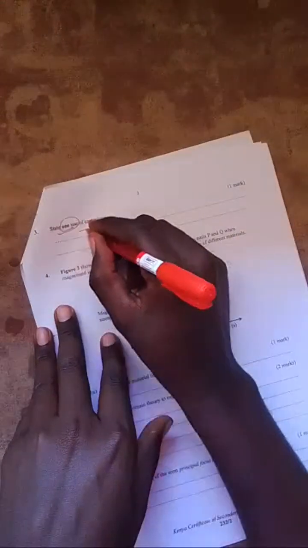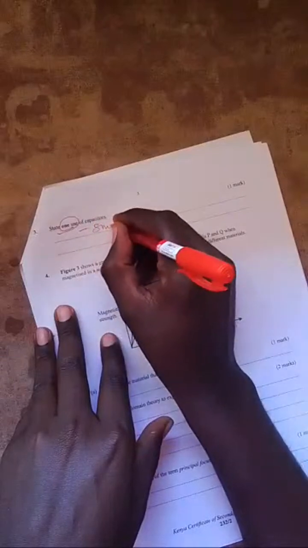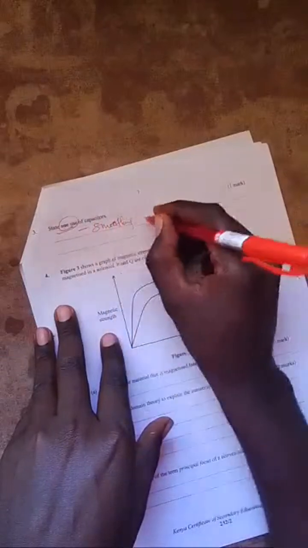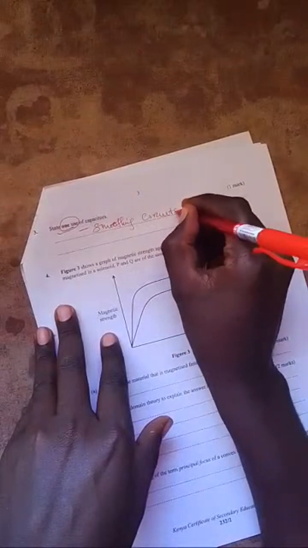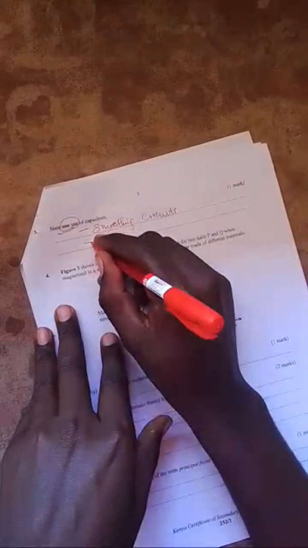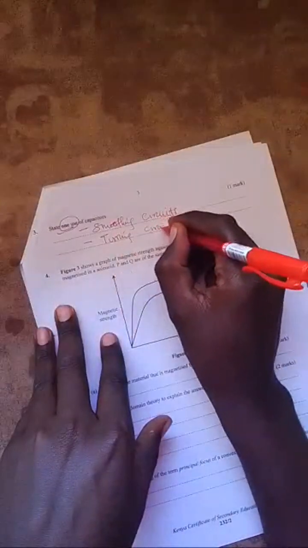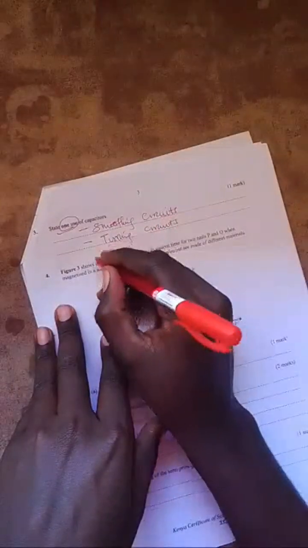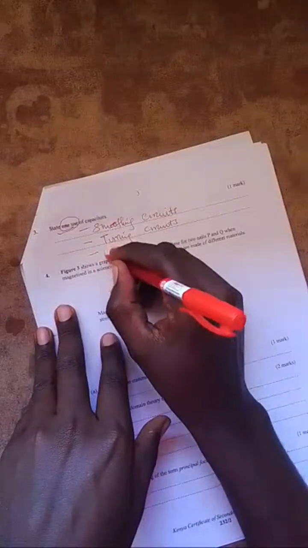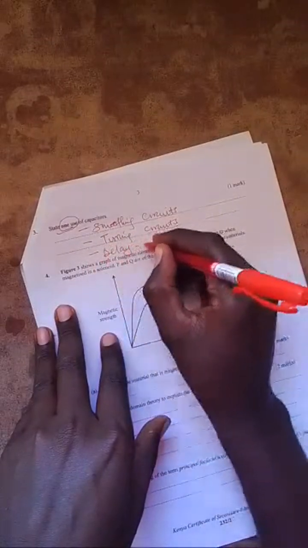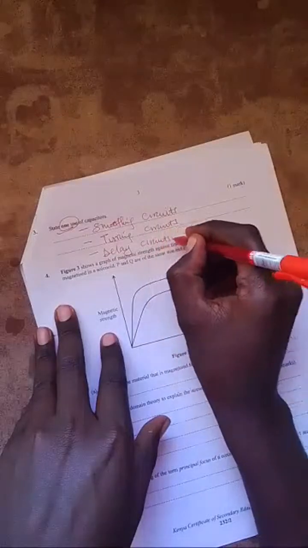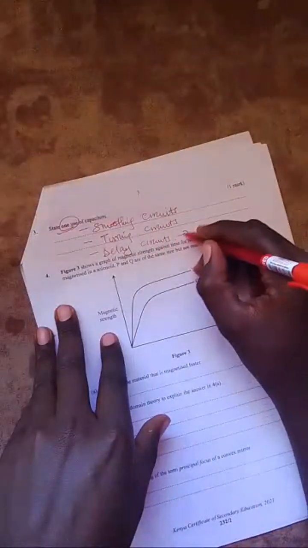So we have several. You can either say smoothing circuits. We have tuning circuits. We have delay circuits. This is the one that is used in the flash.